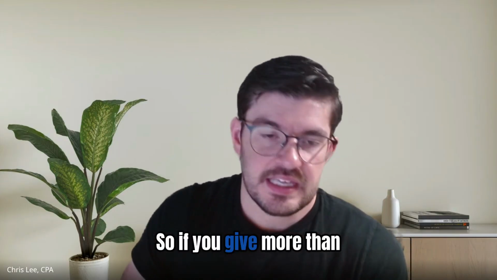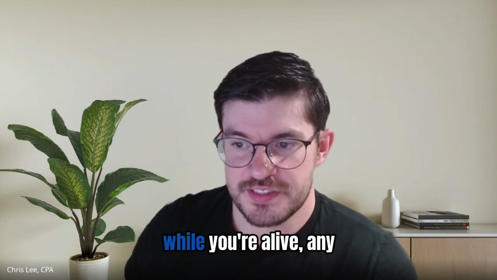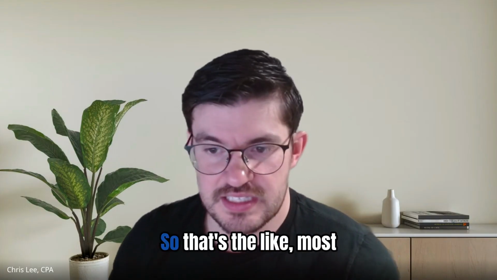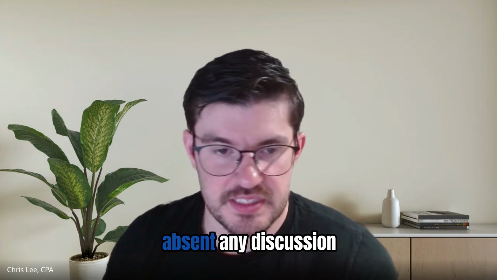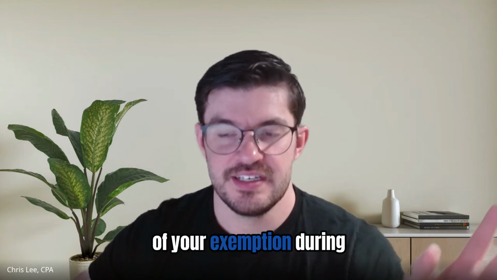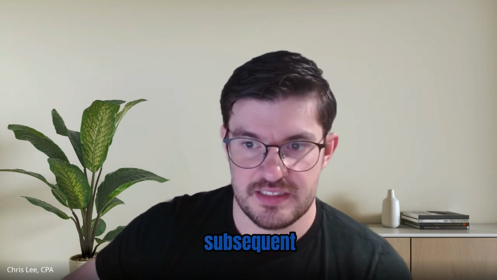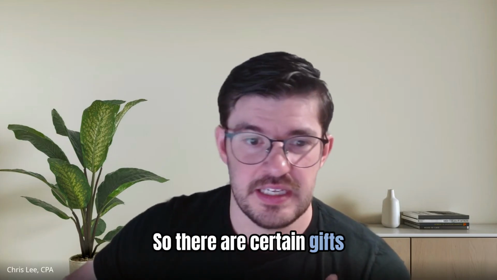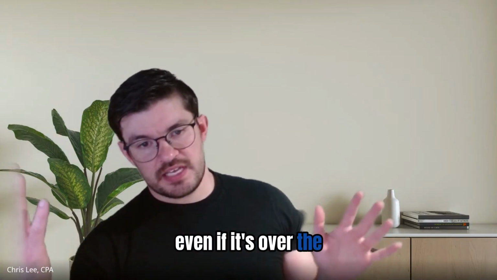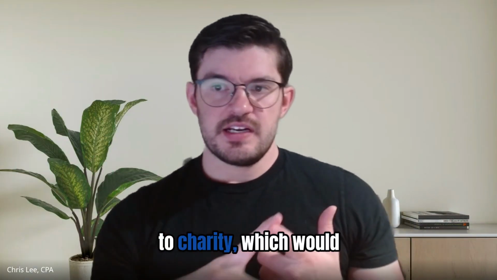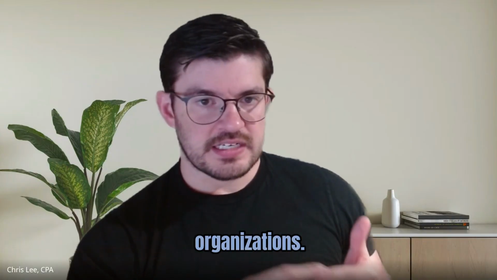So if you give more than your lifetime exemption while you're alive, any additional gifts are going to be subject to gift tax. That's the most important thing, absent any discussion of the annual exclusion. If you use up all of your exemption during life, all the subsequent gifting will be subject to tax. There are certain gifts that, no matter what, even if over the annual exclusion, are tax-free. This can include gifts to charity, which would be 501(c)(3) organizations.